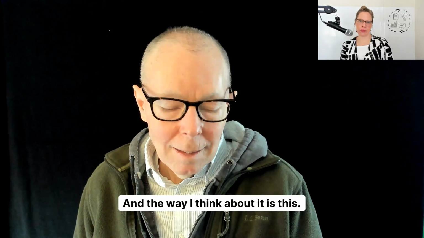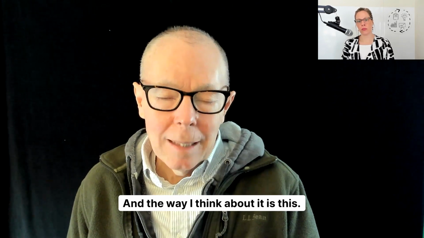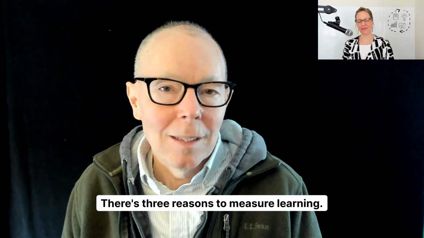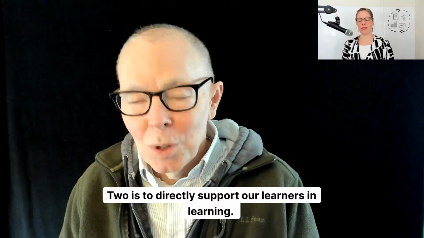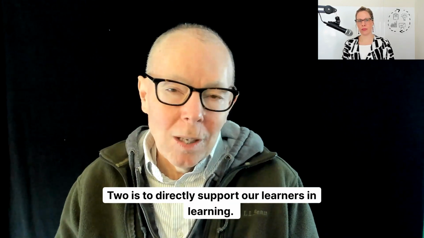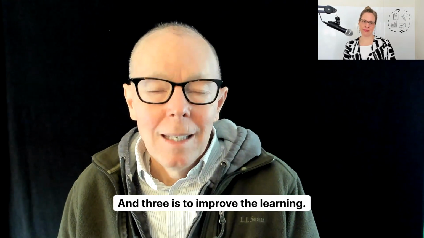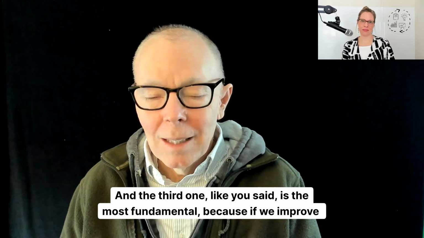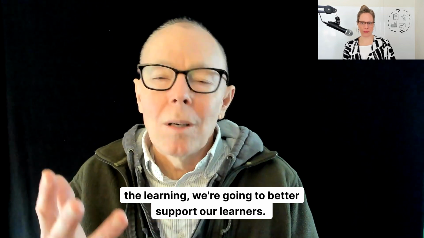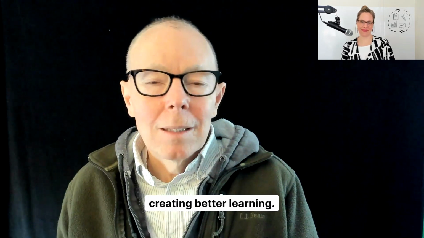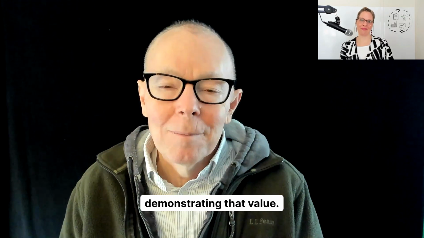Well, yeah, the way I think about it is this: there's three reasons to measure learning, and this is an oversimplification. One is to demonstrate the value. Two is to directly support our learners in learning, and three is to improve the learning. And the third one, like you said, is the most fundamental, because if we improve the learning, we're going to better support our learners, by creating better learning, and we're going to create more value, and then we'll have an easier time demonstrating that value.